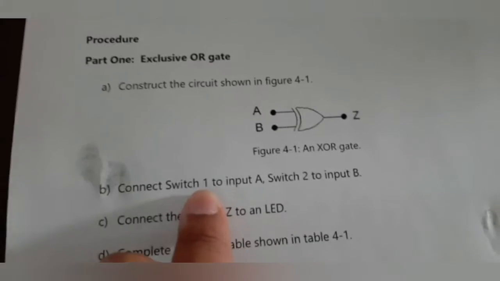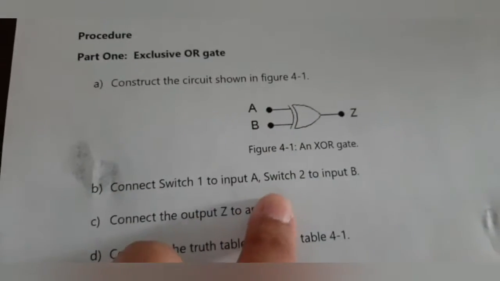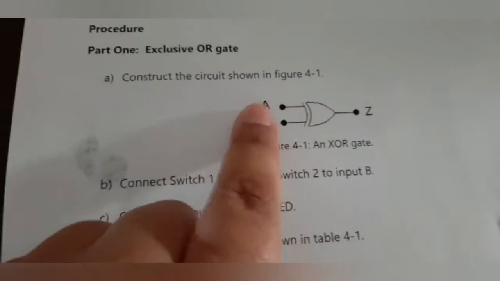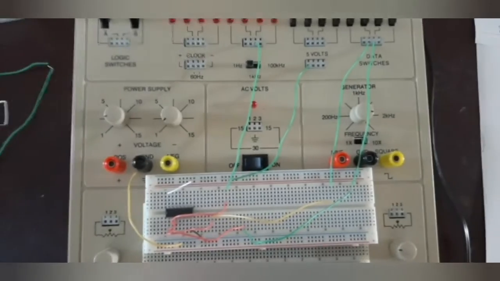With part number 1, we were told to build this circuit that I'm going to show, which is an XOR gate with switch 1 connected to input A and switch 2 connected to input B. And I have my circuit right here. I'm going to start going through how it's wired right now.